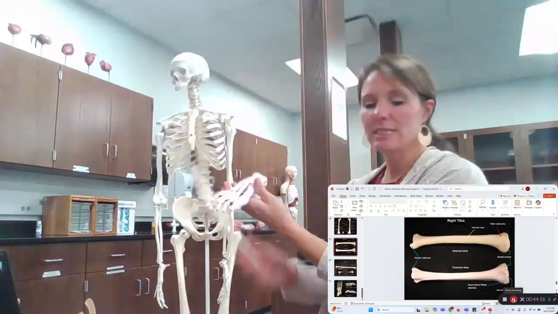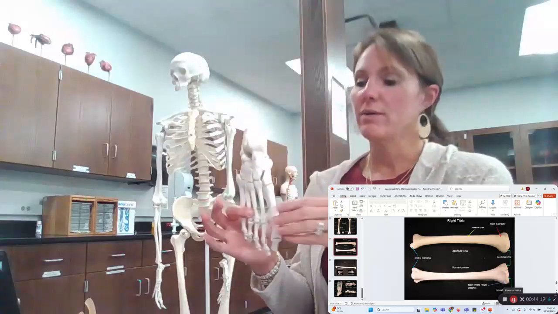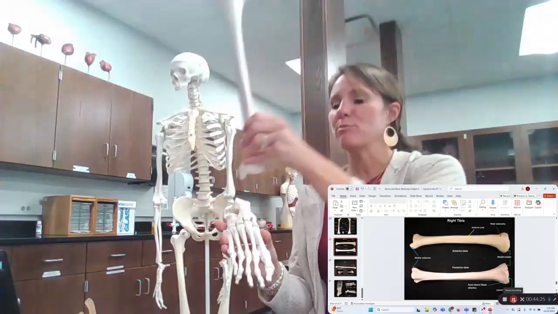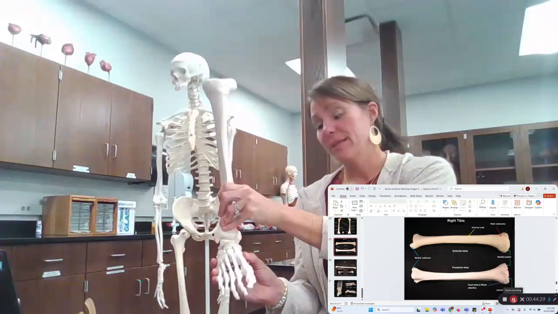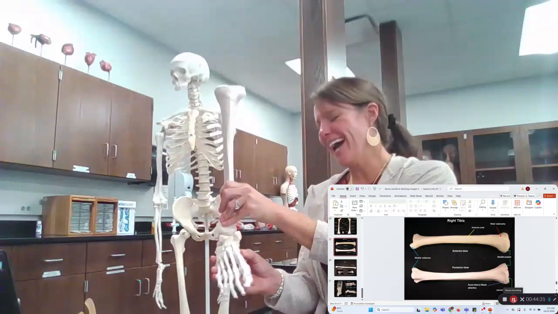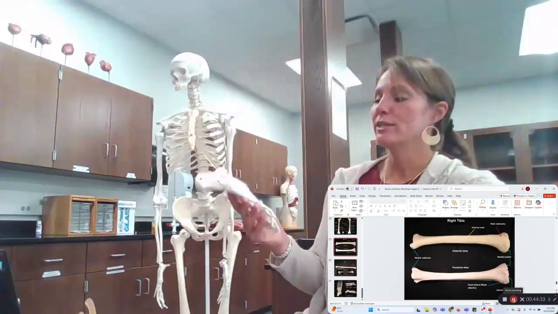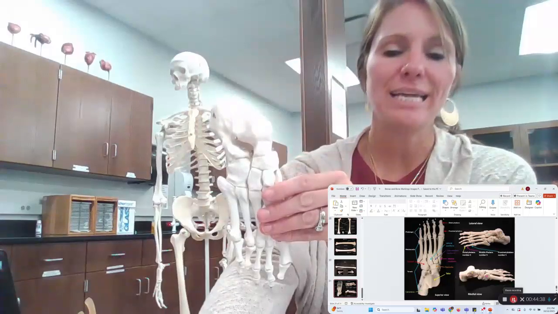articulates with the talus. Okay, so there's the foot. When you look at the foot, this bone that comes out right here is called the talus. It fits perfectly with the tibia. I almost forgot the name. I'm tired. The tibia fits perfectly with the talus. Now when you look at the bones of the foot, this big one, your heel bone, is called the calcaneus. This is the talus.